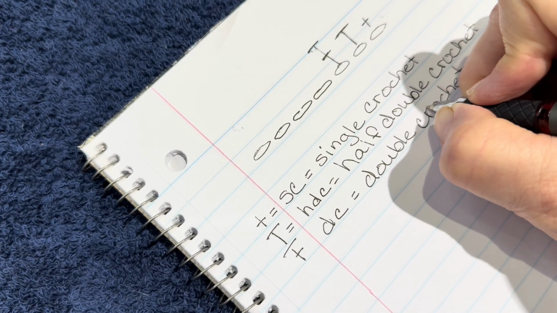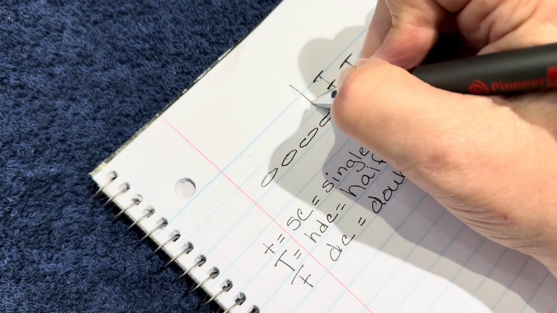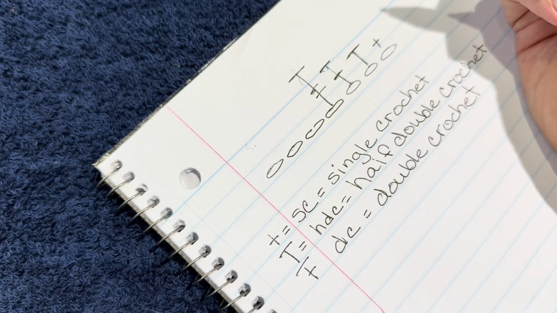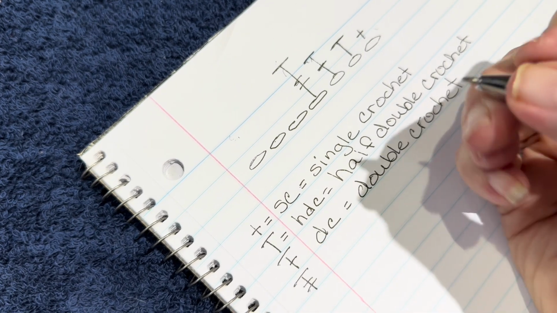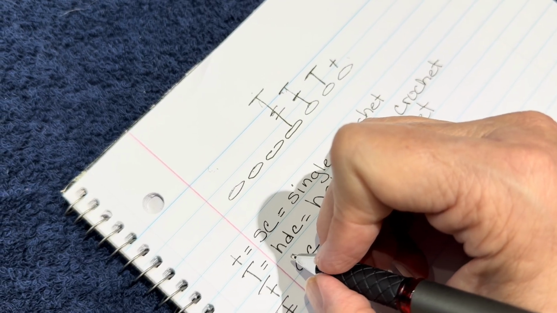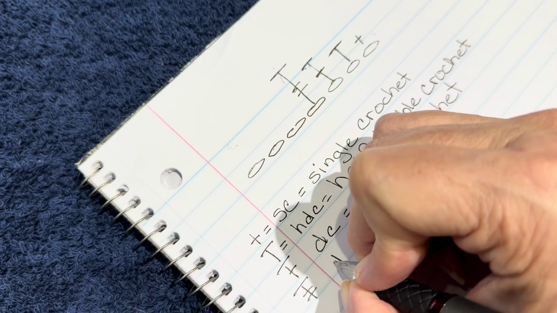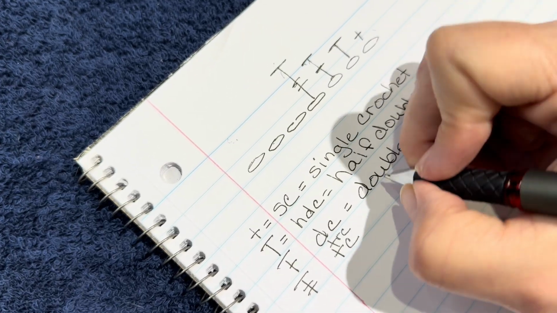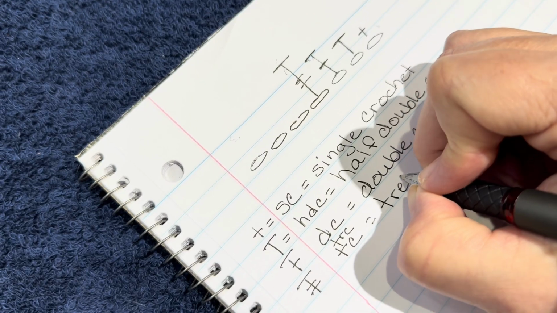If you have one that's a little bit taller, it does like this, and it has 2 hashes in the middle of it, written like that, that's a treble crochet. Or it could be written TRC. Depends on the person, but that's a treble crochet.